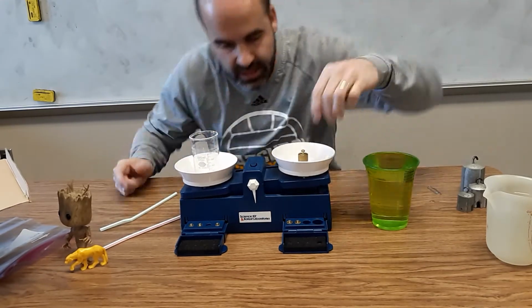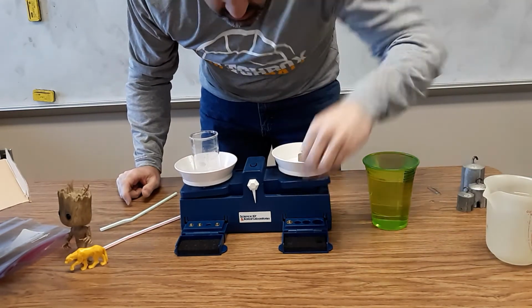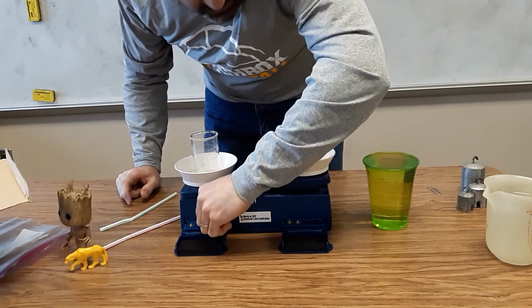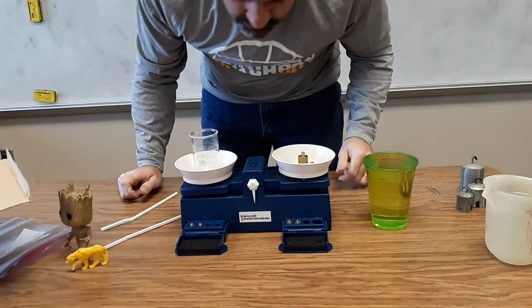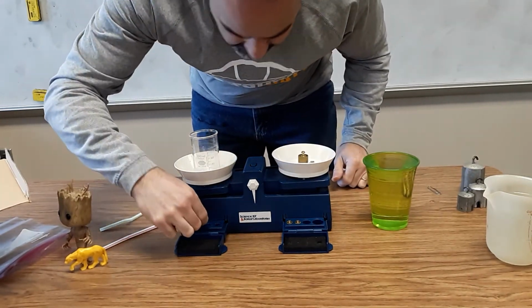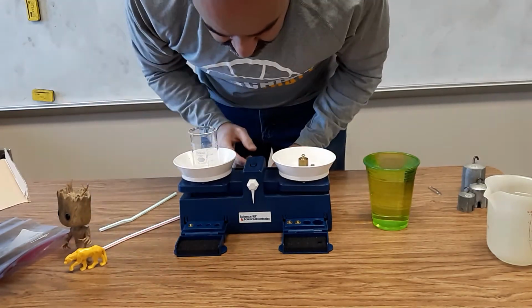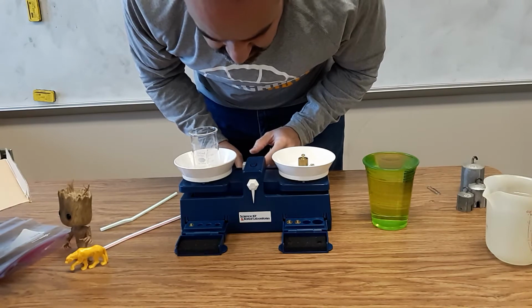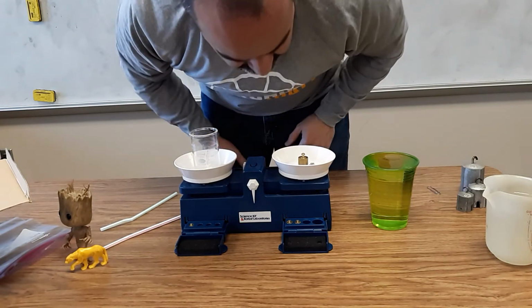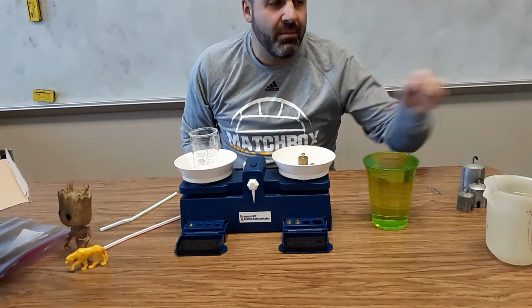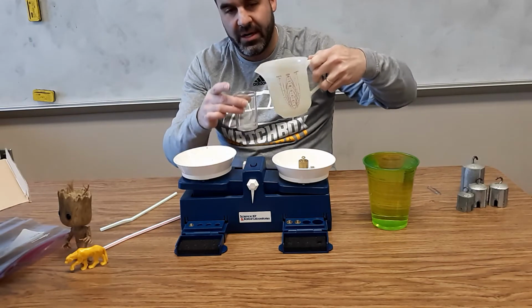Too much. All right. So let's go like this. All right. Still too much. Not 60 grams. Let's try 55 grams. All right. Let's go 57. And 59. Adjust this just a little bit this way. Okay, so now we're balanced. Now what I'm going to do is pour some water into my cup here, and then I'm going to put it back on here.